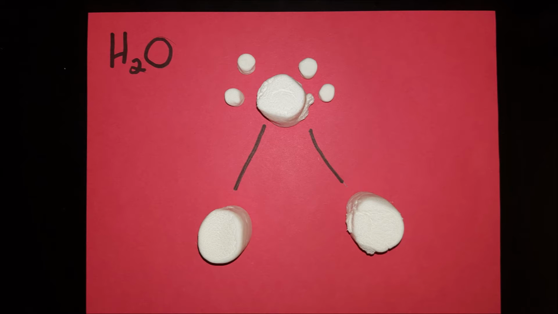The 4 electrons on top of the oxygen atom form 2 lone pairs. A lone pair is a group of electrons that isn't bonded to anything else. Between the hydrogen and the oxygen atom, there is a line. The line represents a single bond of 2 electrons. A single bond is a covalent bond between 2 atoms that share 1 pair of electrons.